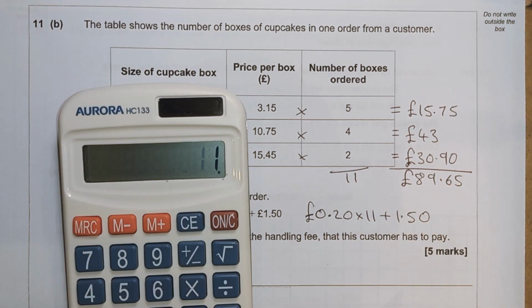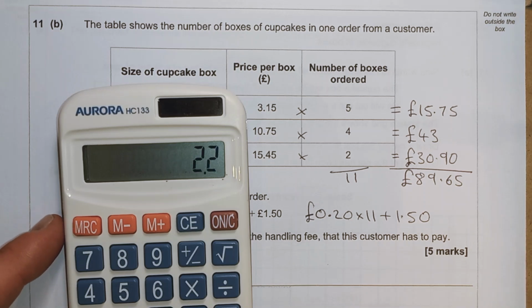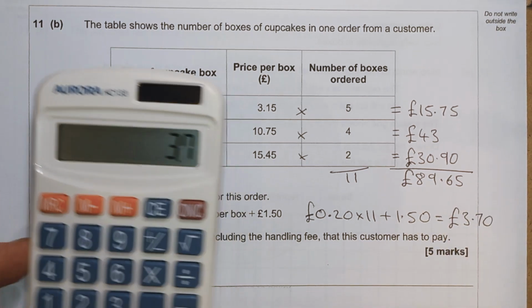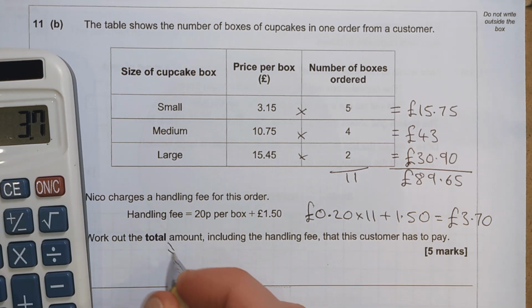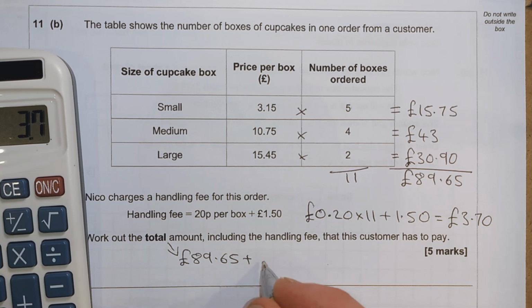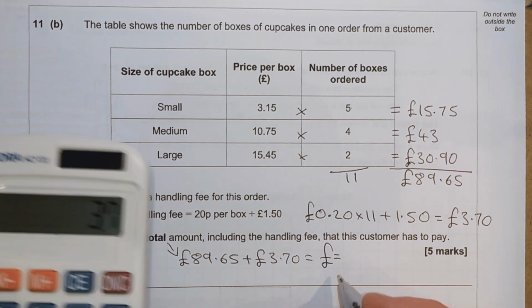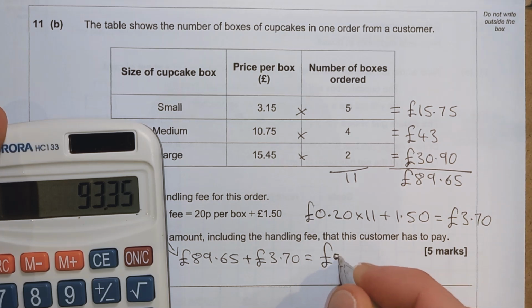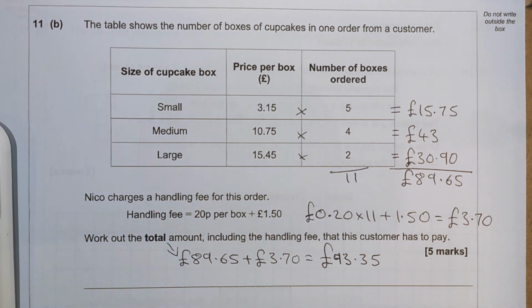So 0.2 times 11 would be 2.2, or £2.20. Add on the £1.50: 3.7, or £3.70. So the total amount is going to be £89.65 plus the £3.70 handling fee. Oh, I don't know why I put equals there. 3.7 is already in there. Add on the 89.65. We're going to get £93.35.